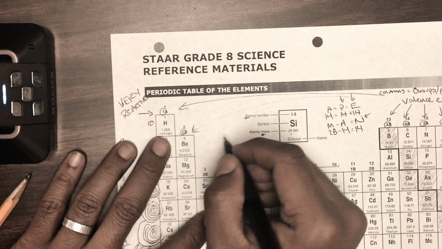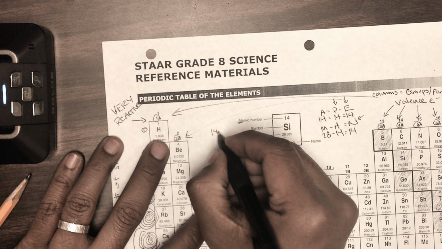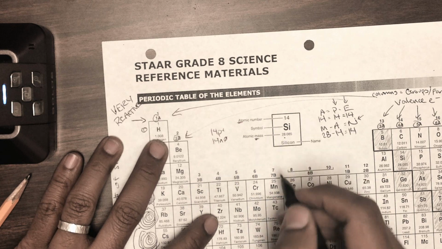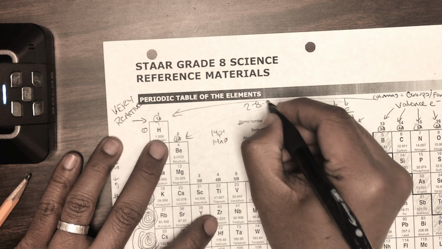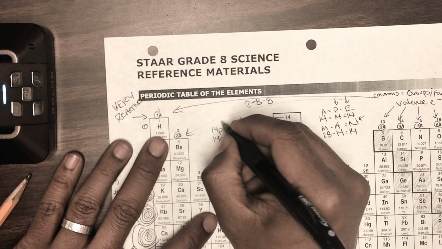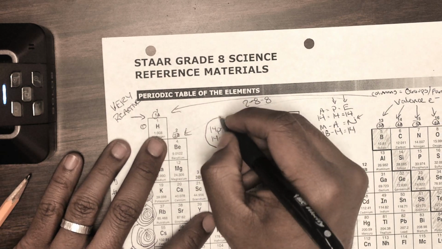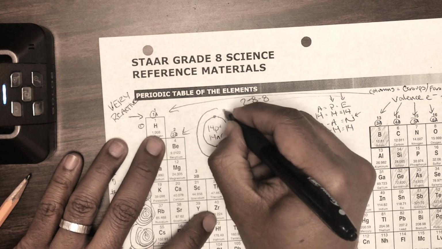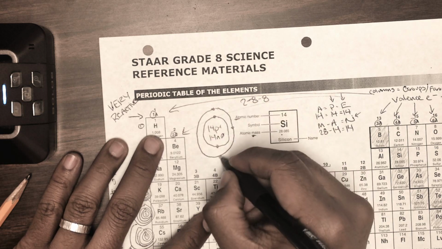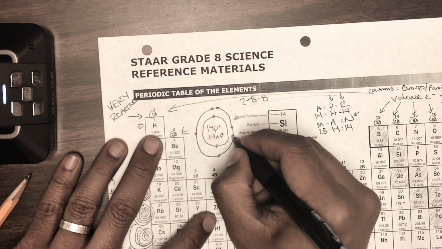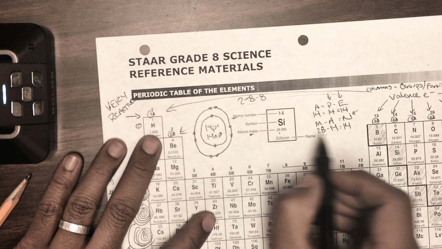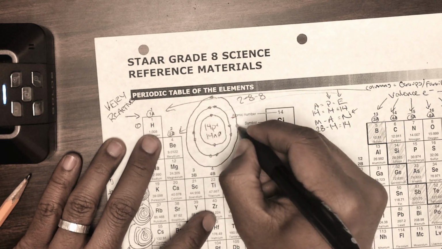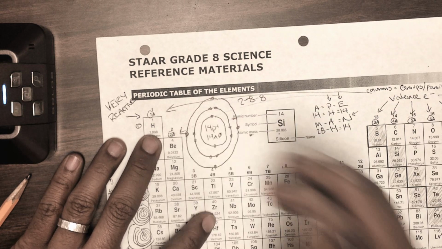From there, I can draw my Bohr model: 14p plus, 14n0. Remember my 2, 8, 8 rule. So my first shell, we have 2. My next shell can have 8. I need 14, so I need another shell: 11, 12, 13, 14.